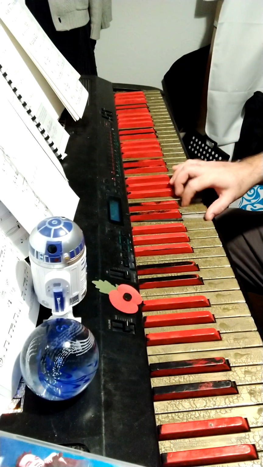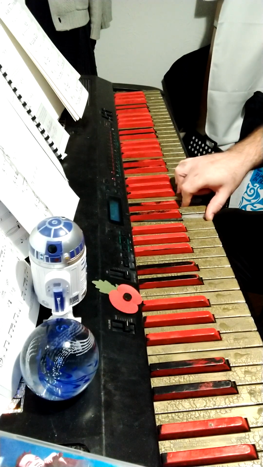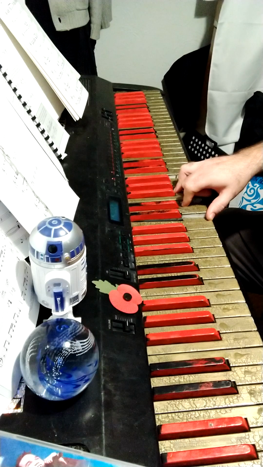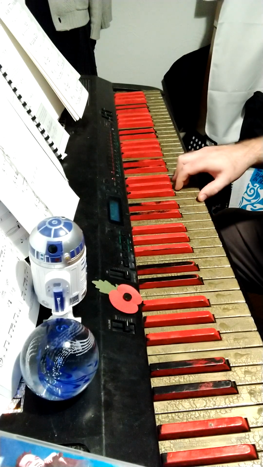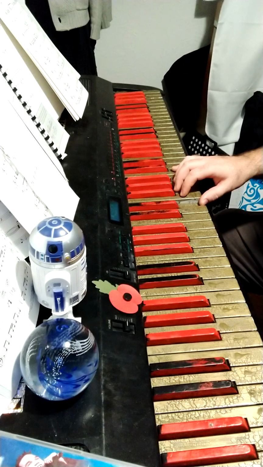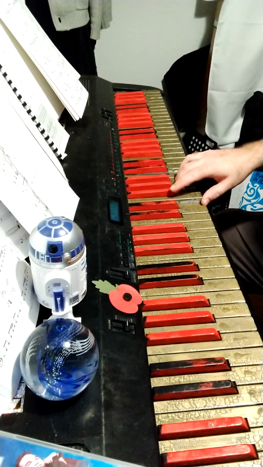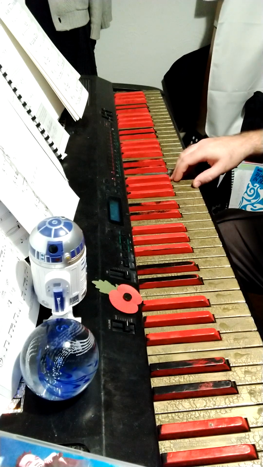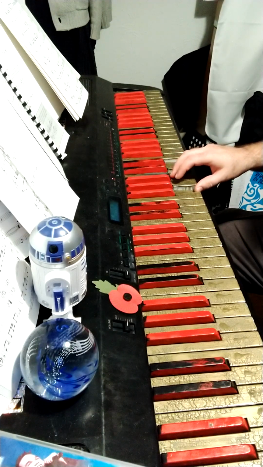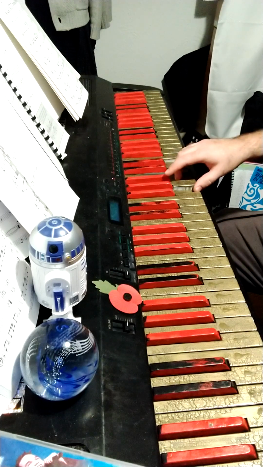So the root chord is C, E, G with a B. Then the first inversion chord was the E, the G, and the C, and it's got that B still. And then the second inversion was the G, the C, and the E above, and that B is still there.